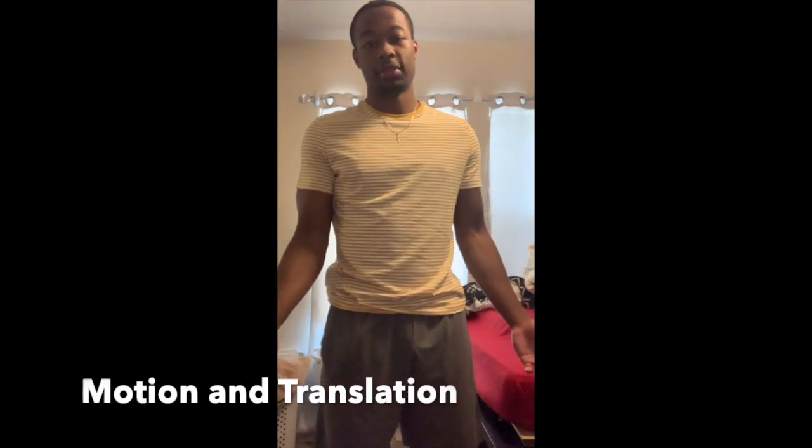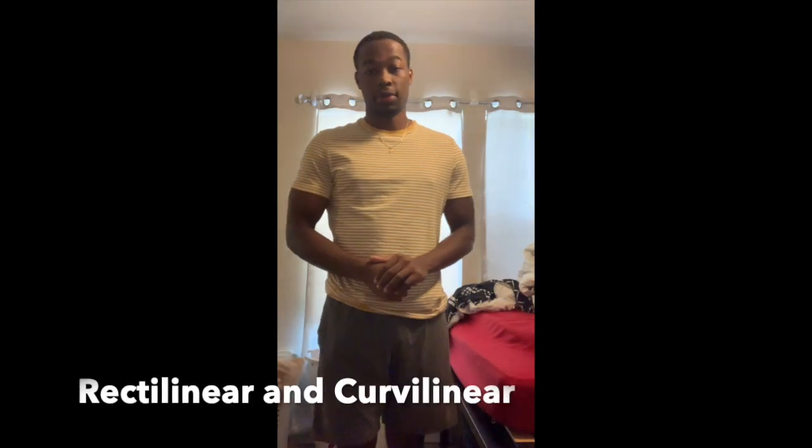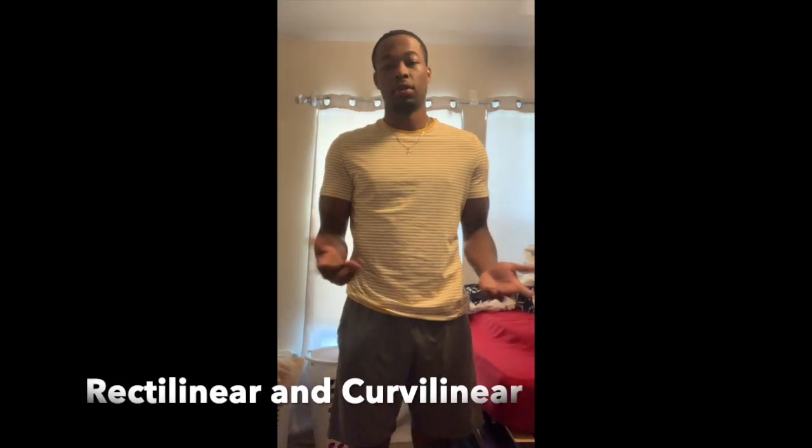Motion is basically just a change in position, and translation is motion along one of the X, Y, or Z axes. All points of the system move at the same time and in the same direction. Translation is also called linear motion, and there are two different types. It can be straight or curved. Rectilinear is straight, and curvilinear is when it's curved.